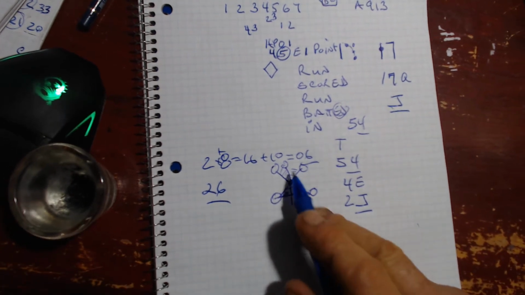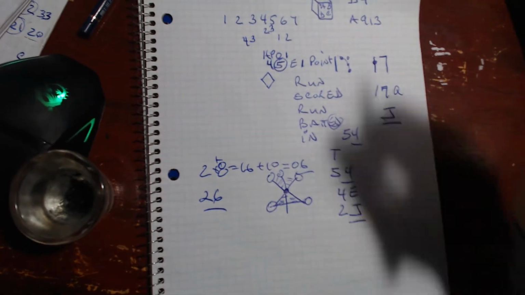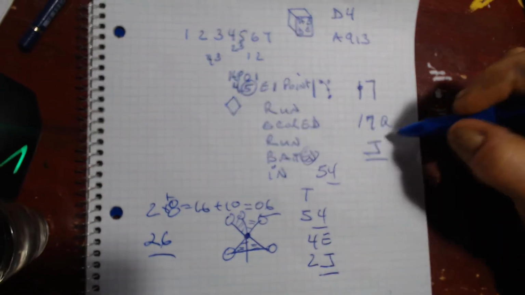See, we have a divided pyramid, 2 sides. So we have 2 sides here, 2 sides here, but, oh yeah, okay, I don't want to get into that. Where did all this come from?